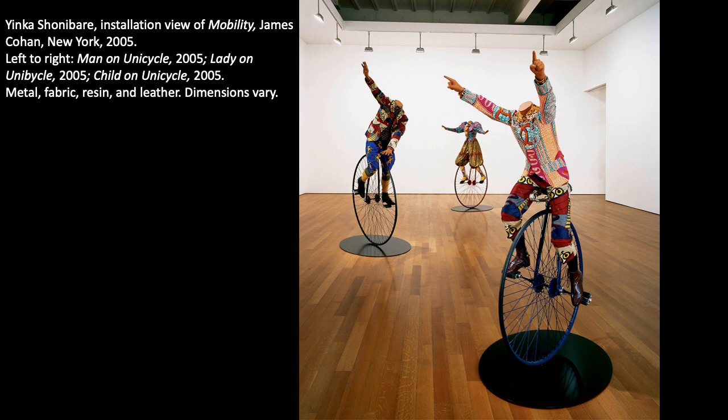In this installation view of the work Mobility, Shonibare created a family of 3 aristocrats riding unicycles with differing degrees of confidence and implied stability. The title of this piece brings in connotations of wealth and economic mobility, as well as travel or the ability to go places, often for pleasure, and bodily movement, or how able one is to get around. The playful and joyous mood of these artworks carries a serious message, though.